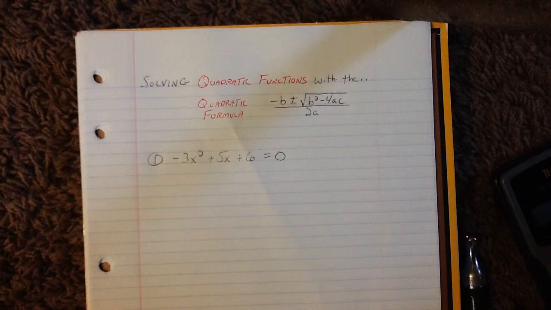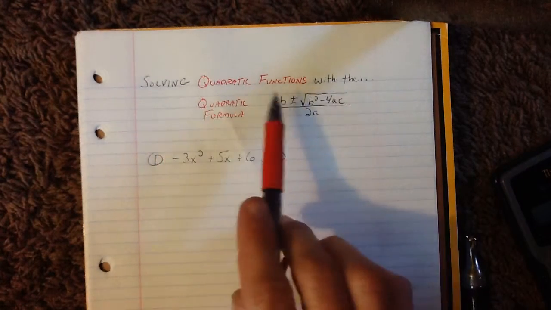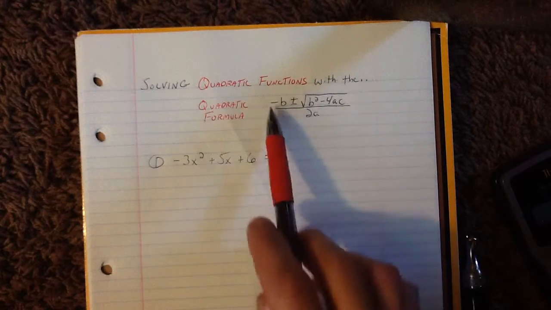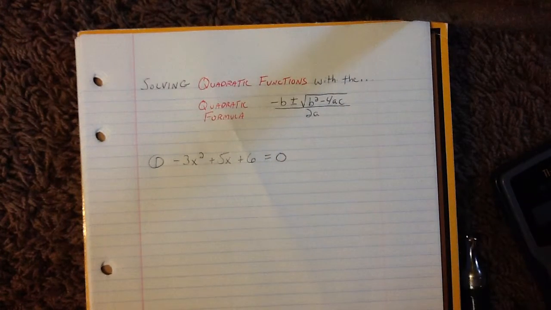Alright, Antioch Bears, the fourth and final installment of solving quadratic functions, this time with the quadratic formula. This guy is a fail-safe. He can solve any quadratic function you may encounter. It will also be on your formula page when you take the end of the year test. It's one of the formulas they've included on there.